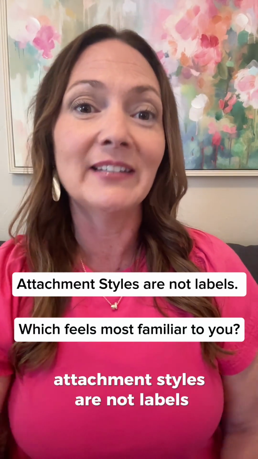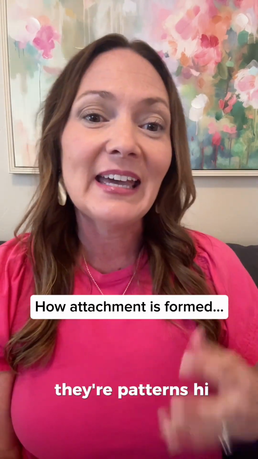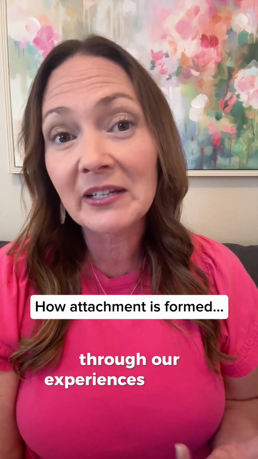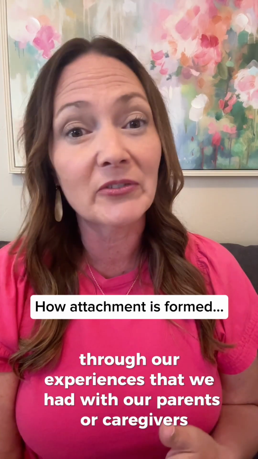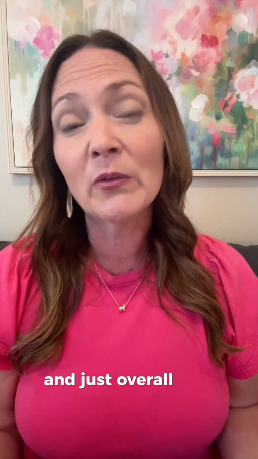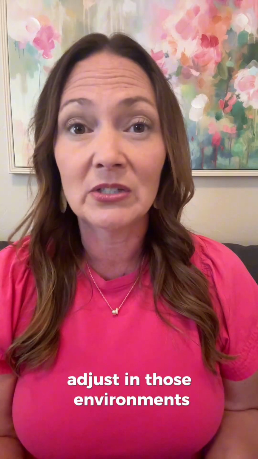Attachment styles are not labels, they're patterns. Attachment styles are often shaped in our early childhood environments through the experiences that we had with our parents or caregivers. Experiences with what connection looked like, if safety was present, if there was consistency, if our emotional needs were met, and just overall how those relationships made our nervous system adapt to adjust in those environments.